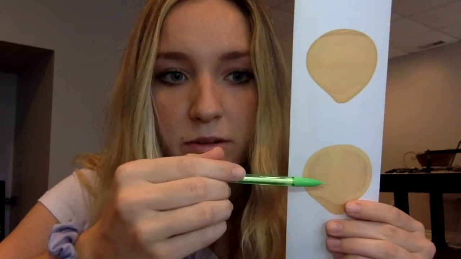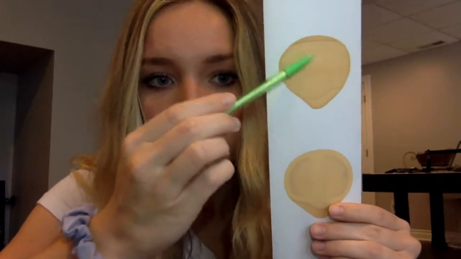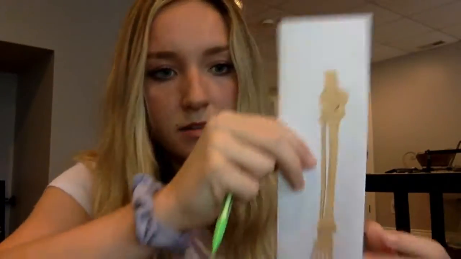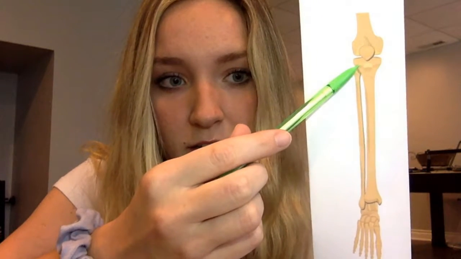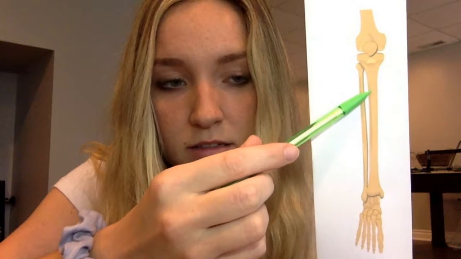Okay. This is the patella, so that's anterior and that's posterior. That is the base, and then the apex at the bottom. This is a right tibia and fibula. Right there's the patella again. So the tibia, these are the medial and lateral condyles. This is the tibial tuberosity, and then the medial malleolus. That's the lateral malleolus on the fibula.